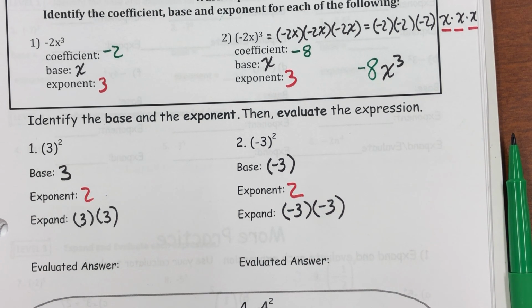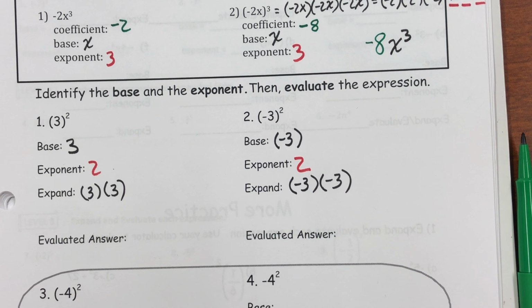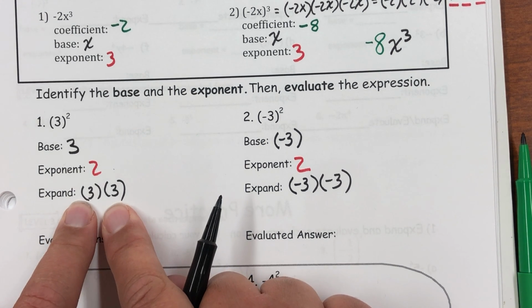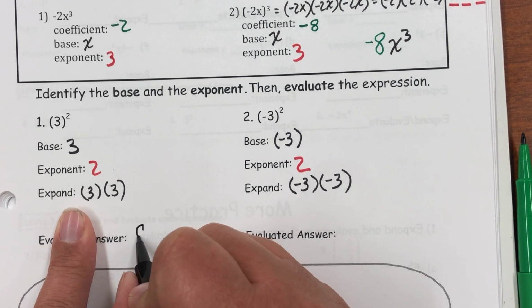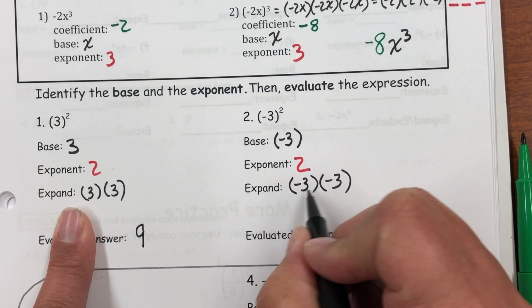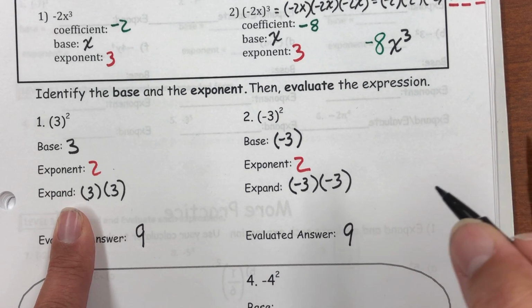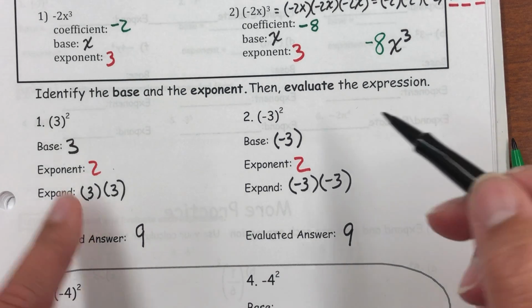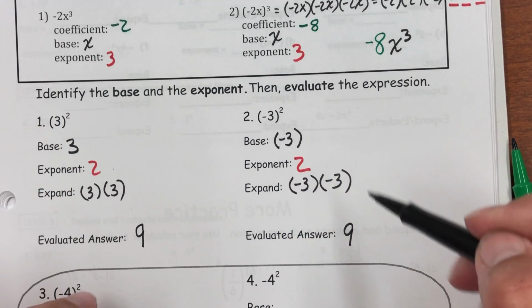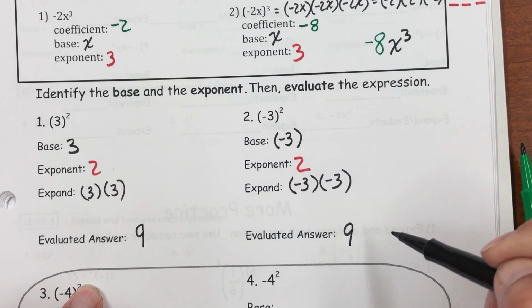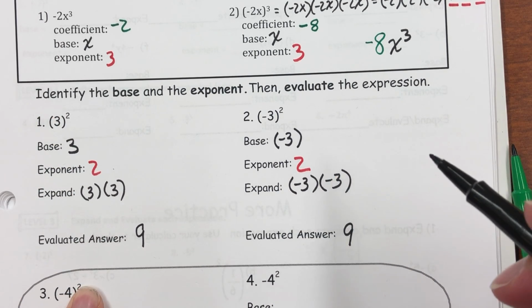And the interesting part to me is 3 times 3 is 9. But so is -3 times -3. My answer is also 9. I had an even exponent and my answer was positive in both cases. That's going to be important in a minute.